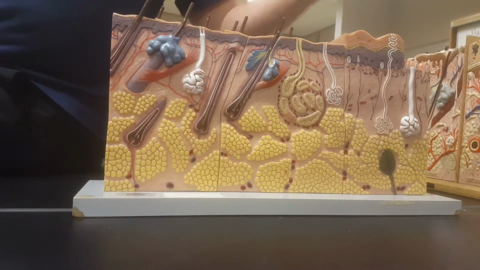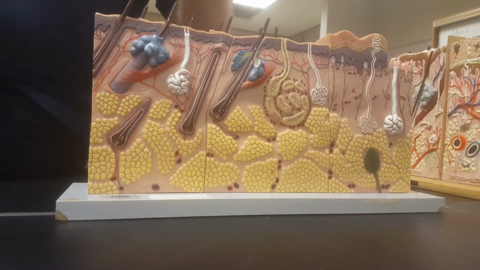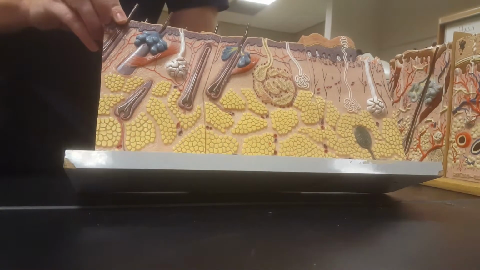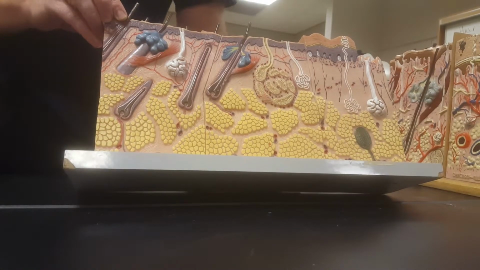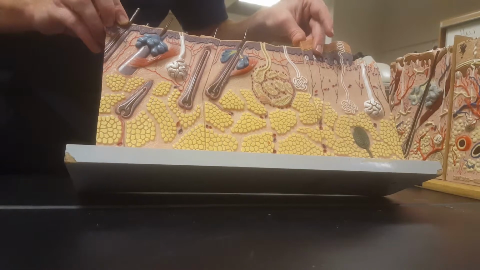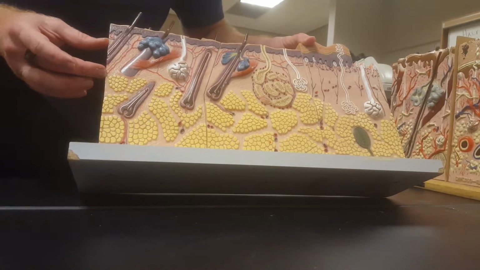And so, I don't know if you mentioned, but everything you see on a human body is dead, essentially, including your hair. There's also melanocytes here, and dendrocytes. You can't see them.